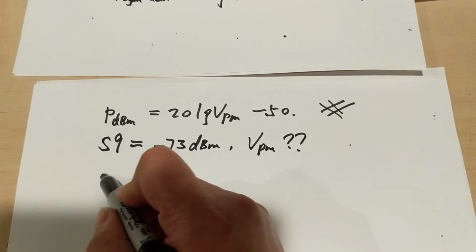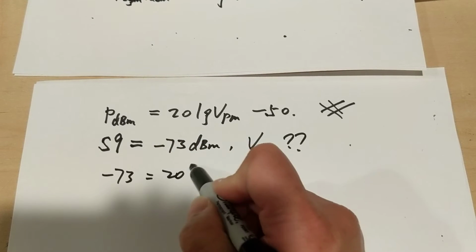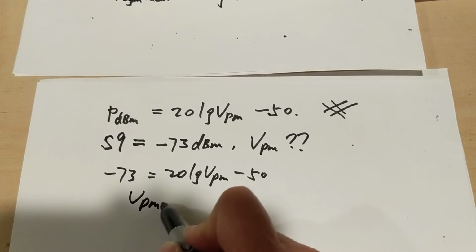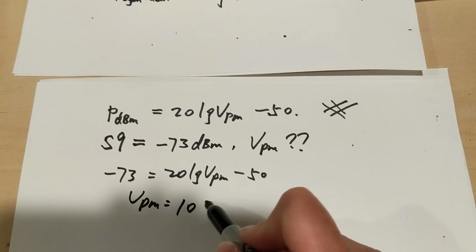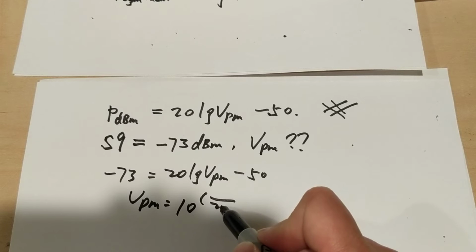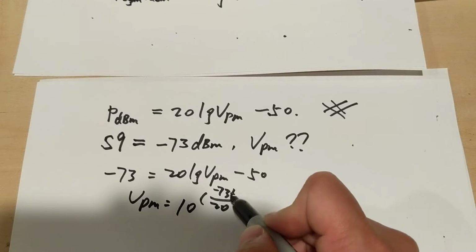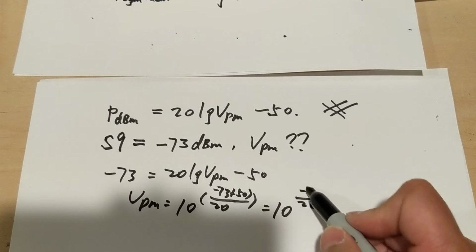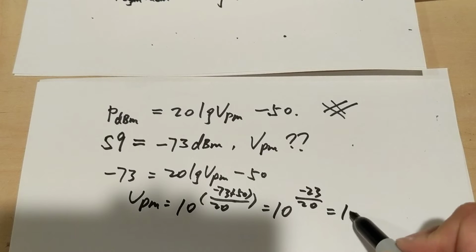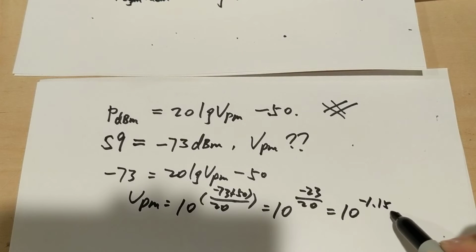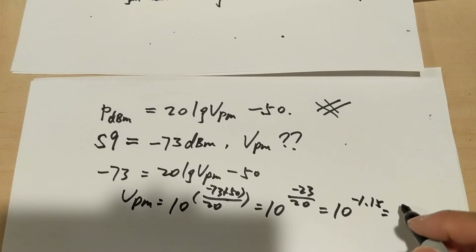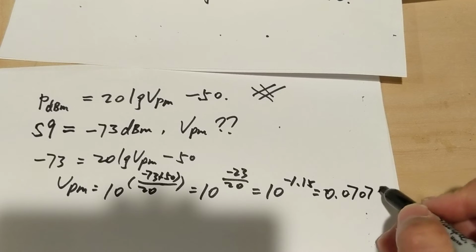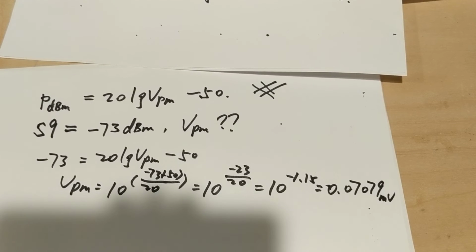So we put in minus 73 equals 20 log V_pm minus 50, so V_pm equals 10 to the power of (50 minus 73) over 20, which is 10 to the minus 1.15. We get the value 0.07079 millivolts.